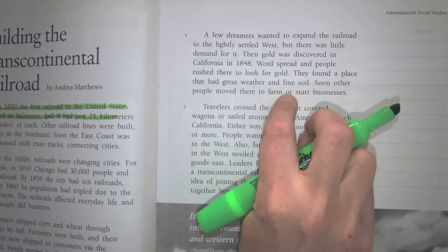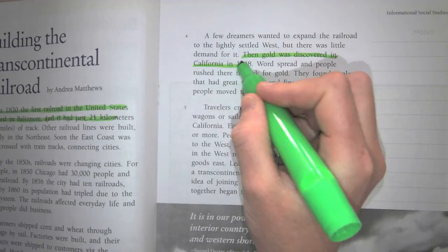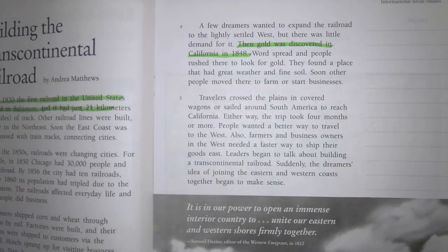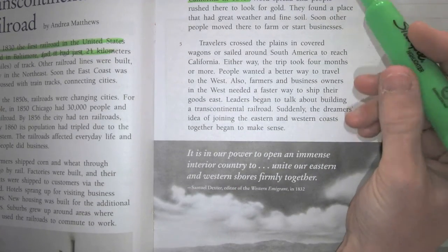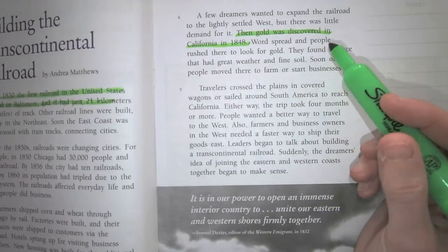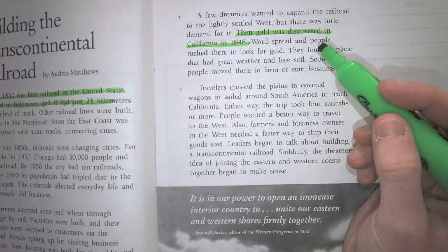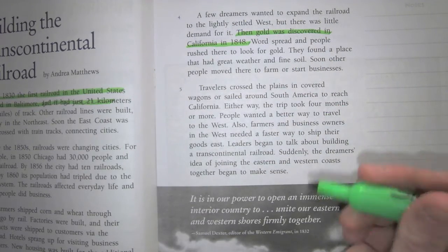Well, I think this is pretty important because there was no reason to go to California before this until they discovered gold. There's gold in them there hills, and everybody ran to California, right? The big gold rush. So that might be an important detail, a key detail that I'm going to underline, because it's one of the reasons railroads were brought over into California.